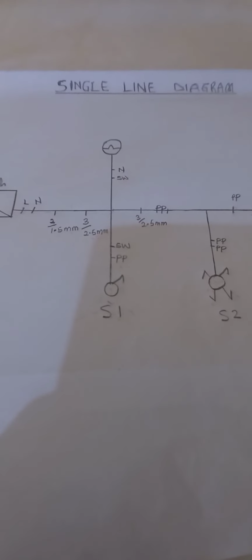And of the types of drawing, we have two. We have the single line diagram and we have the actual wiring diagram, which I'll be taking you through in the next video. So in the first place, you need to know the symbols of electricals, or electrical symbols.